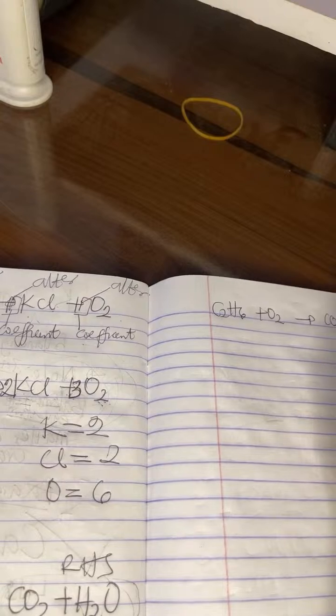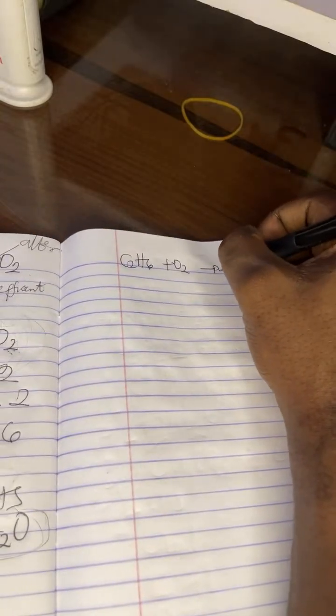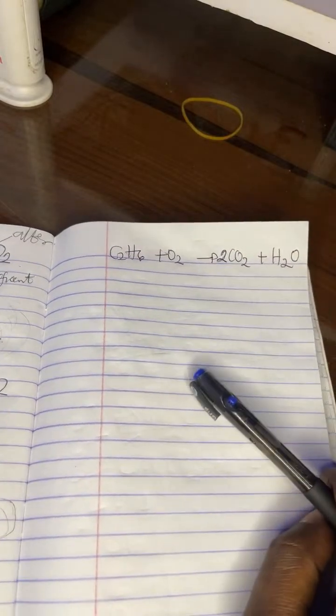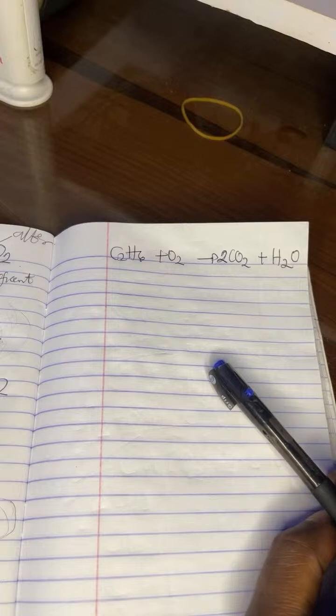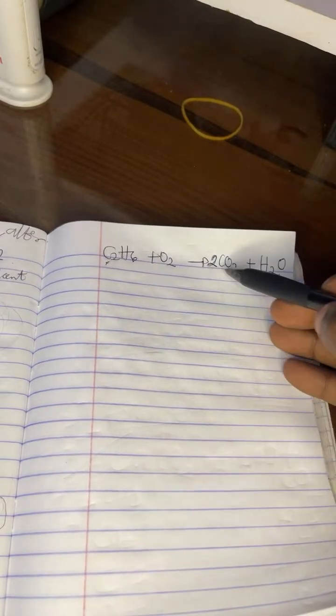So the only way I can make this carbon to be 2 is to add 2 to this place. That's my only way to make that carbon to be 2. Leave oxygen. Leave other one. My job is to make the carbon here equal to the carbon here first. I've done that, right?